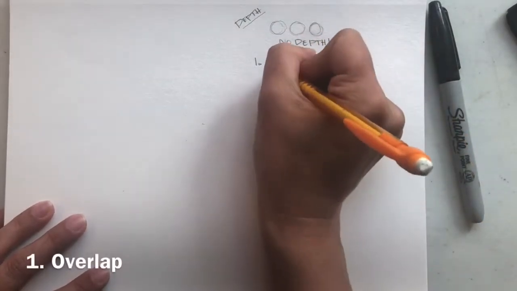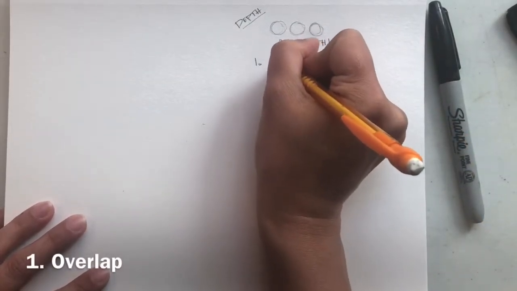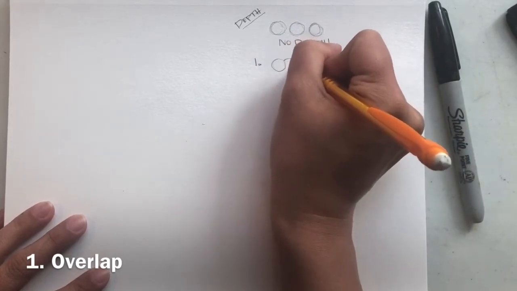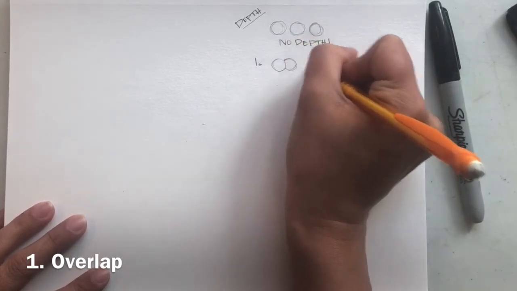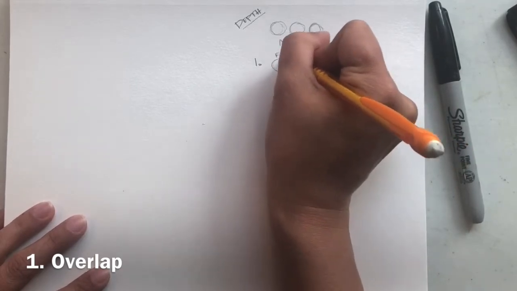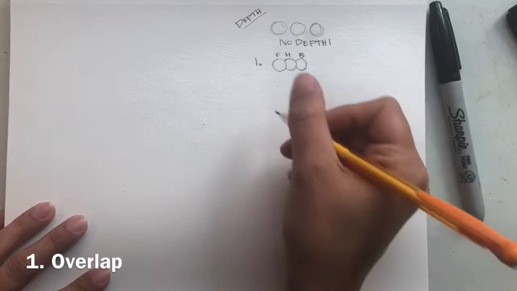The first one is take one circle and then we're going to draw another circle behind it. So I'm going to create an illusion of overlap. And then another one behind that. So I have a front, a middle, and a back.